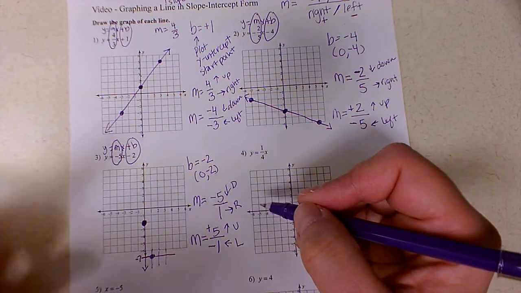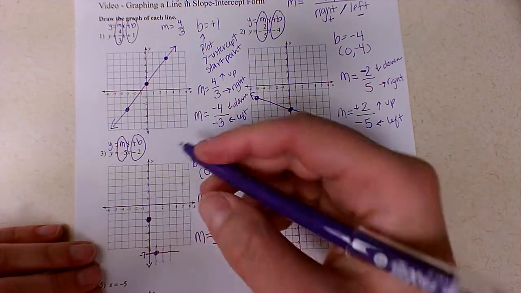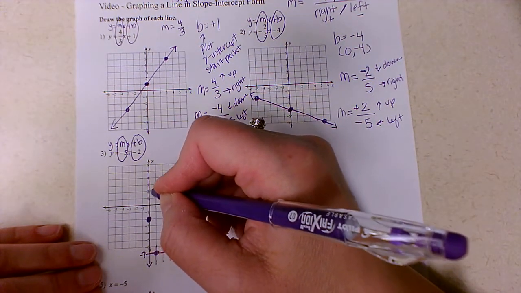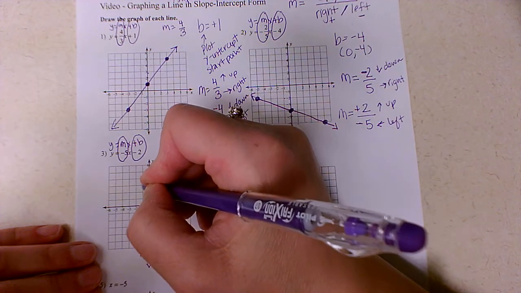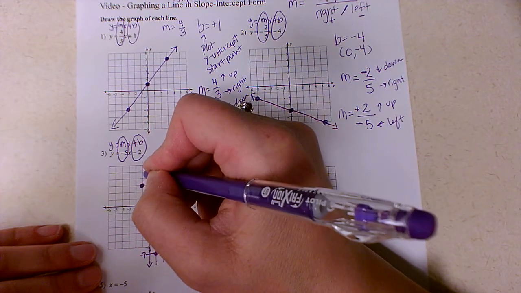So let's go back to home base, right here, and we're going to go up 1, 2, 3, 4, 5. We're going to go left 1. Would I be able to do it again? 1, 2. Nope, I wouldn't.